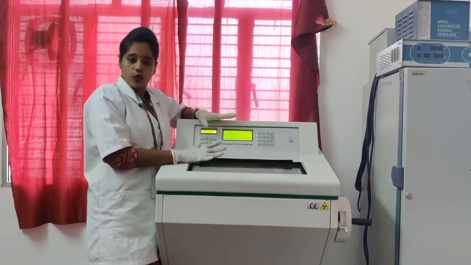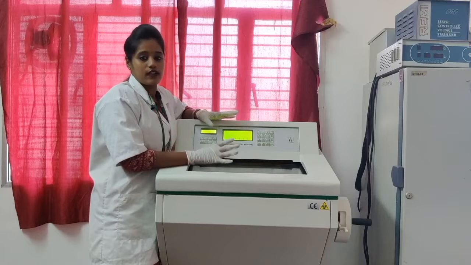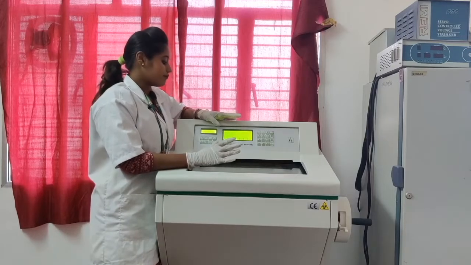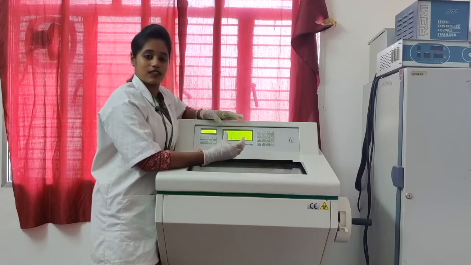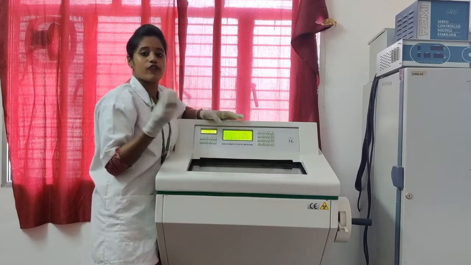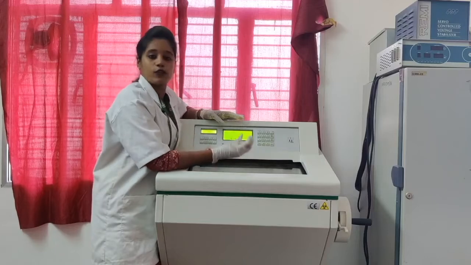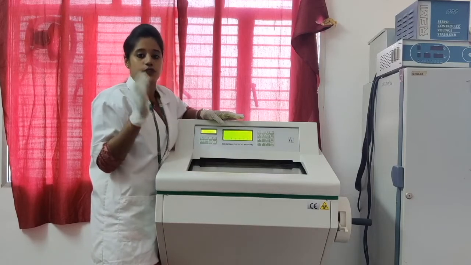First we have to know what is cryostat microtome. It is a Greek word. Cryostat is nothing but low freezing temperature, and the microtome is nothing but the small equipment which is used to cut.